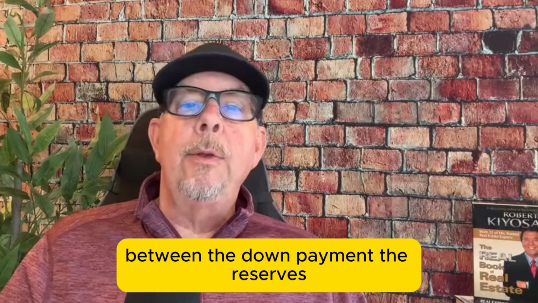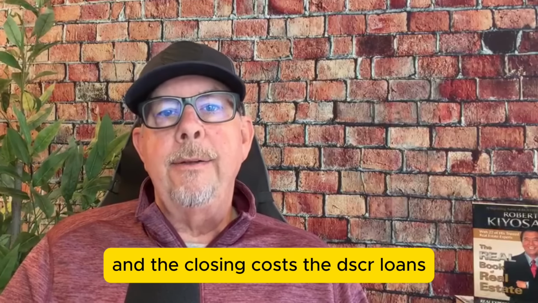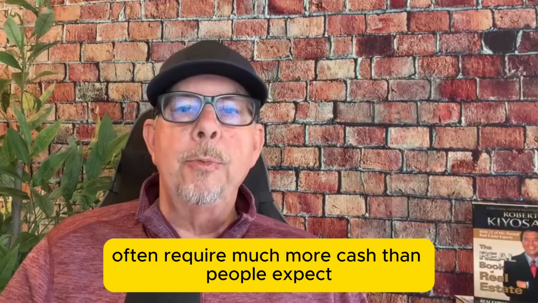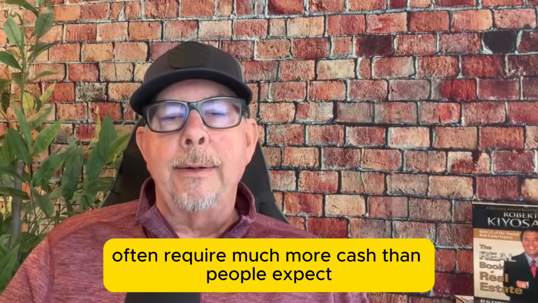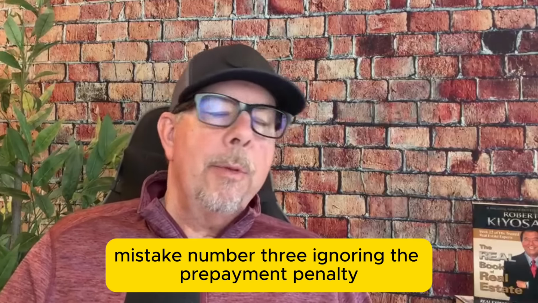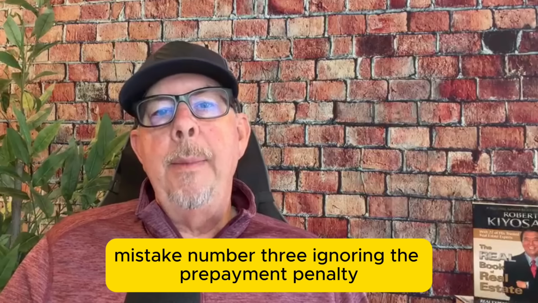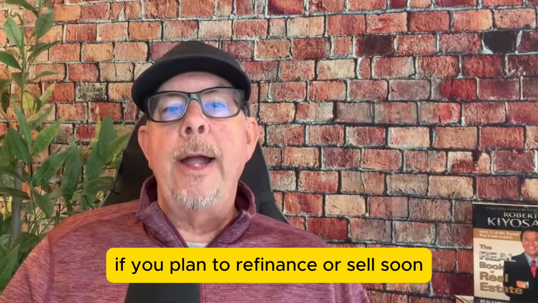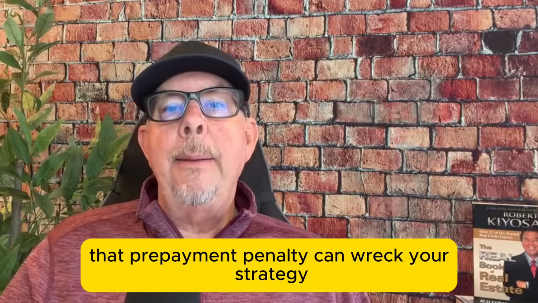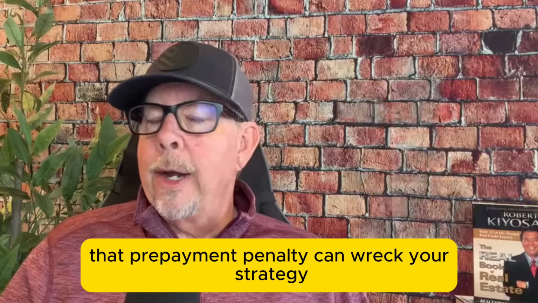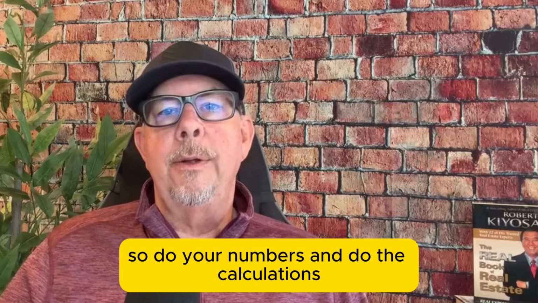Between the down payment, the reserves, and the closing costs, DSCR loans often require much more cash than people expect. Mistake number 3, ignoring the prepayment penalty. If you plan to refinance or sell soon, that prepayment penalty can wreck your strategy. So do your numbers and do the calculations.